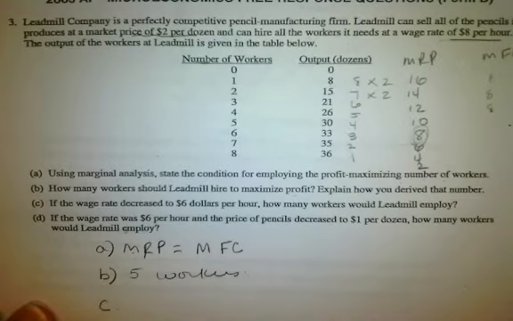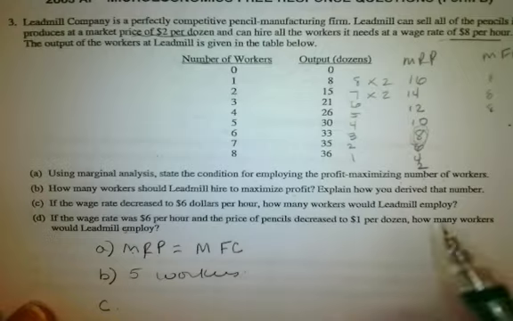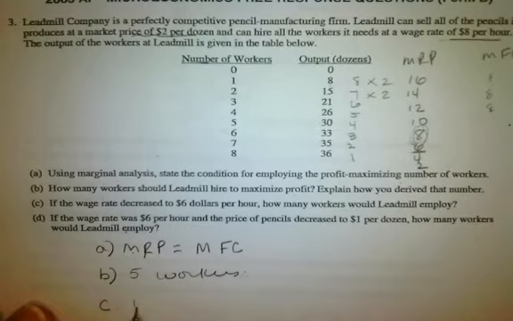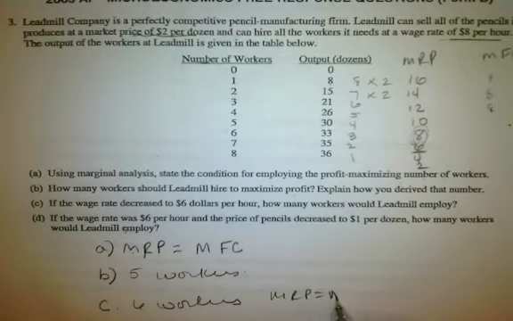If the wage rate decreased to $6 per hour, how many workers would we employ? And so we're going to do the same thing. Now we're going to employ the next one. So we're going to employ 6 workers. Once again, your marginal revenue product is equal to your marginal factor cost at that point.